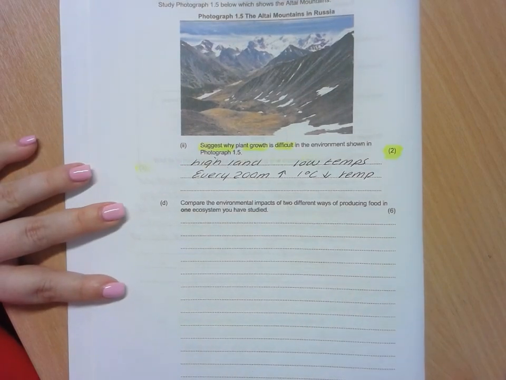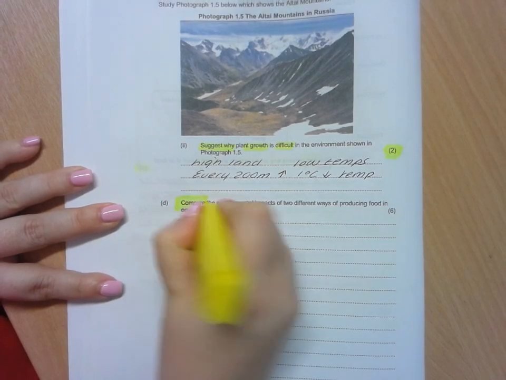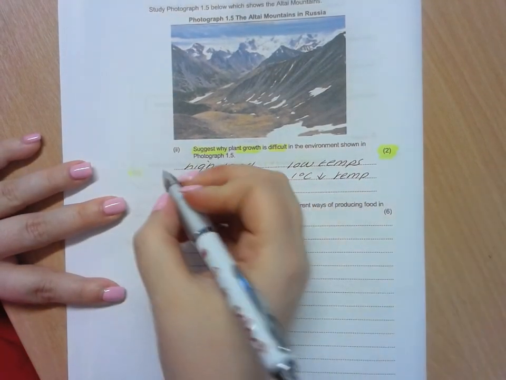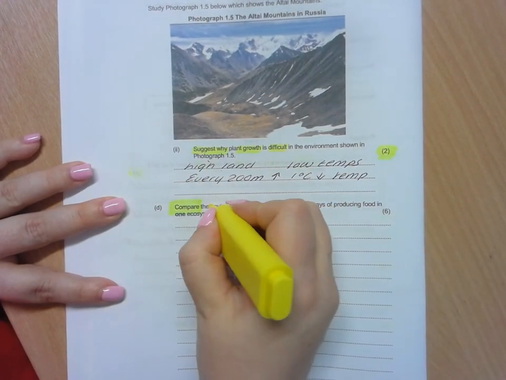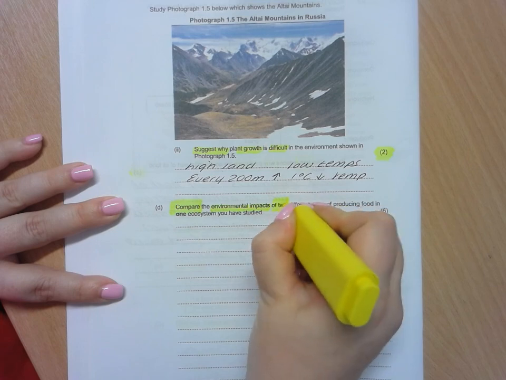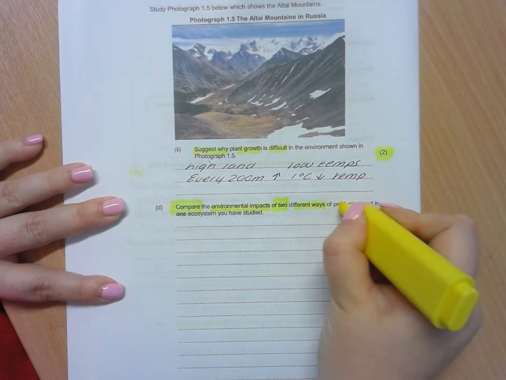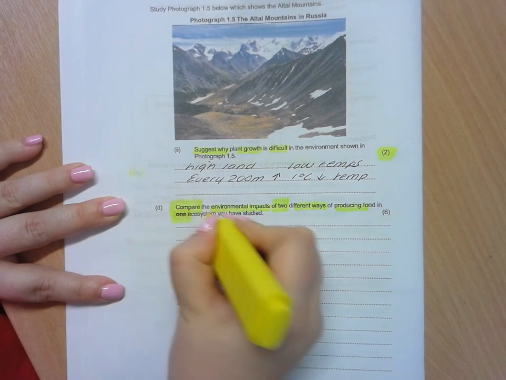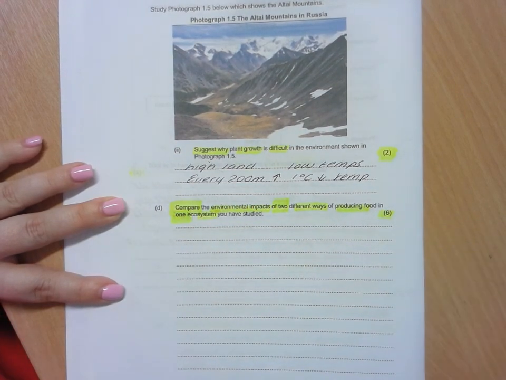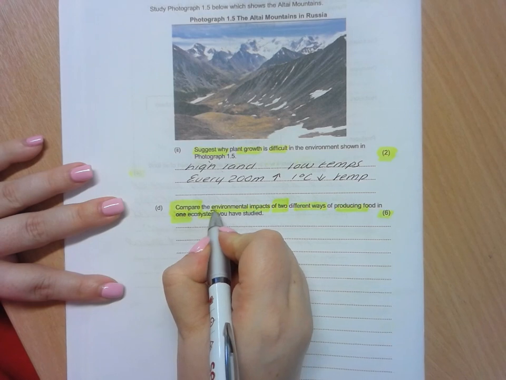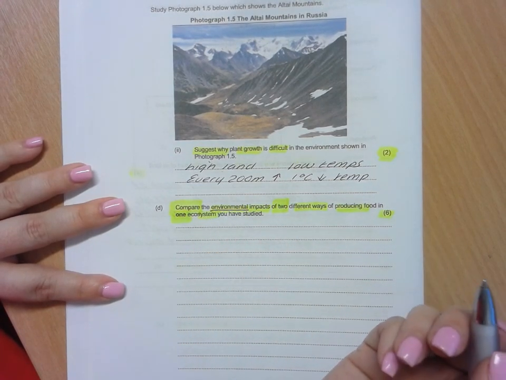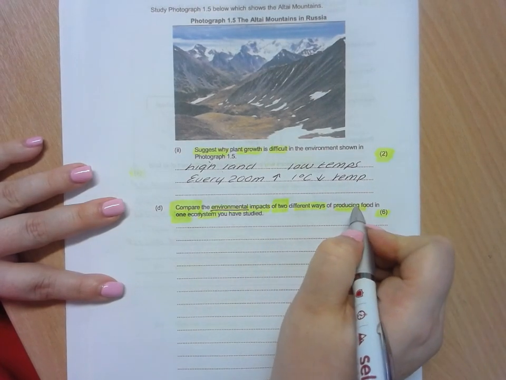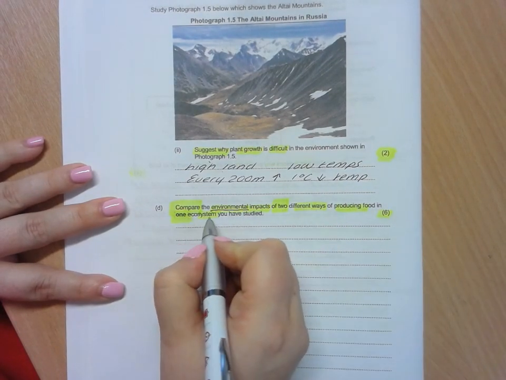So we end on our last essay question. It says compare. So compare, straight away we know we're doing similarities and differences, but the environmental impacts of 2 different ways of producing food in one ecosystem. It's quite a mouthful, so let's break that down. We're looking at environmental impacts, so impacts on the environment, trees, soils, all the rest of it. 2 different ways of producing food, one ecosystem.